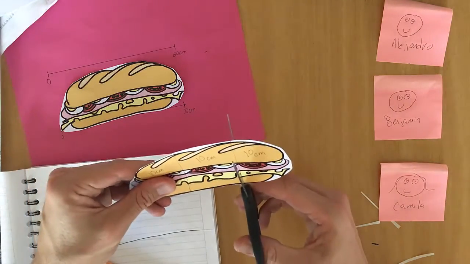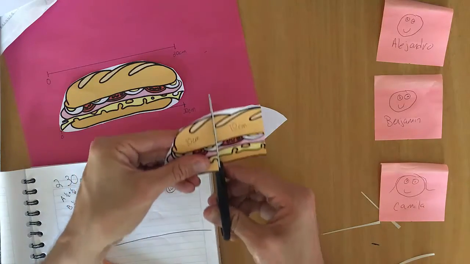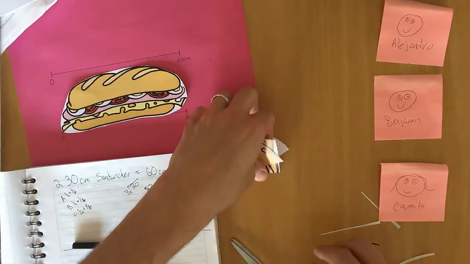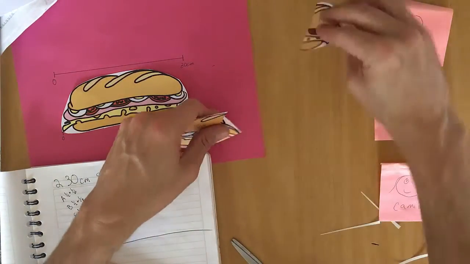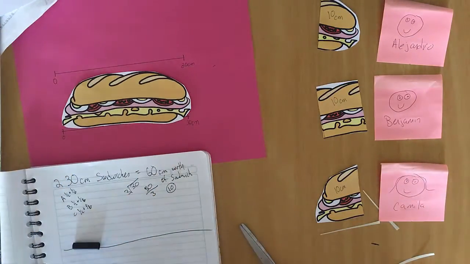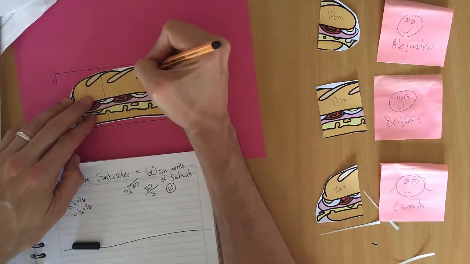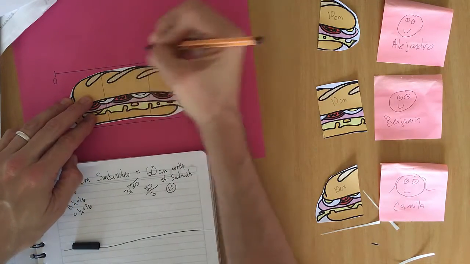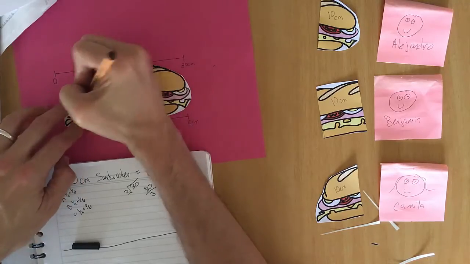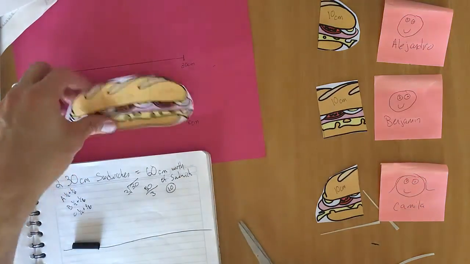So here I have a 10 centimeter piece, another 10 centimeter piece, and a third 10 centimeter piece. So I can give that to each kid. And then I have the second sandwich, and I'm going to do the same thing. I'm going to say this is a 10 centimeter piece. This is a 10 centimeter piece. I'm going to cut those off.